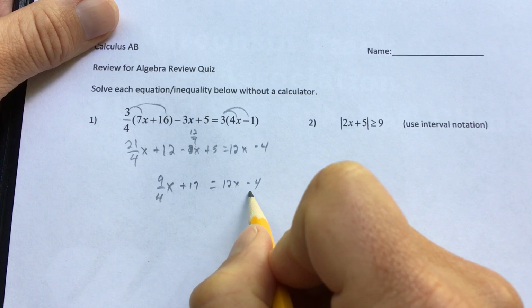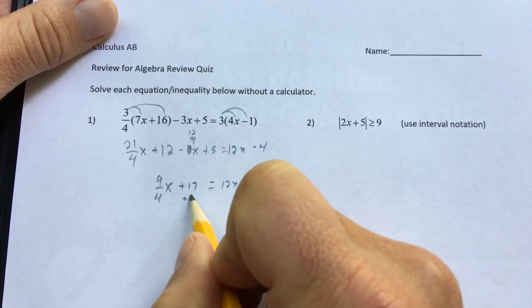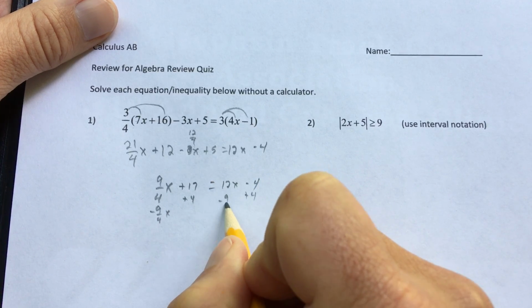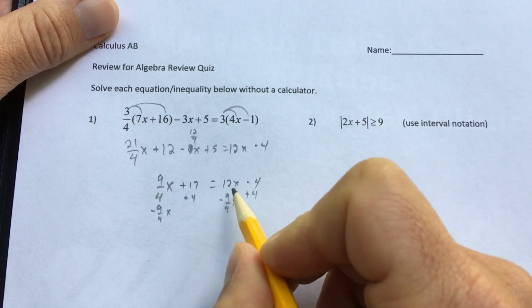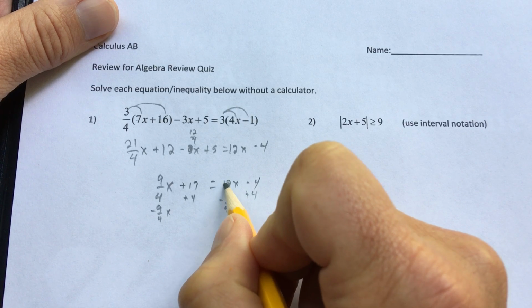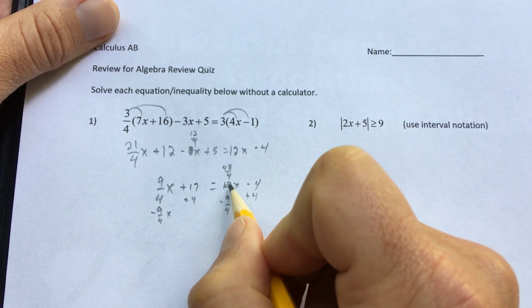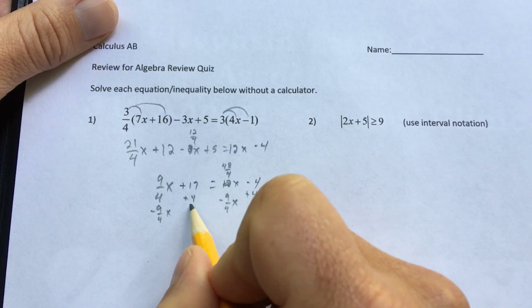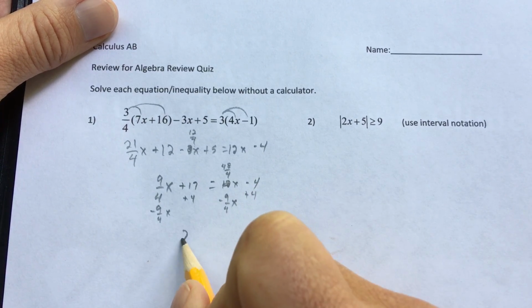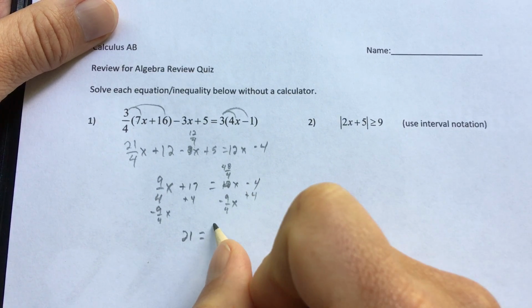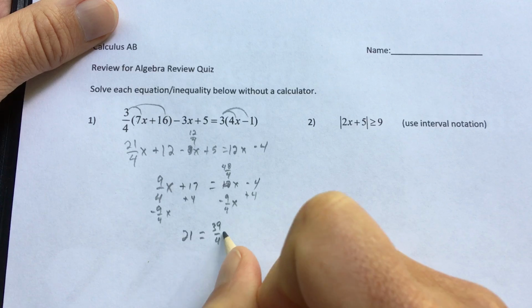All right. Now I'm going to do two things at once. I'm going to add this 4 over to get rid of that, and I'm going to subtract 9 fourths x. And since, again, I'm working in fourths, I'm going to change this 12 to 48 fourths. 48 divided by 4 is still 12. And then I can do this. 17 plus 4 is 21. And over here, 48 fourths minus 9 fourths would give me 39 fourths.